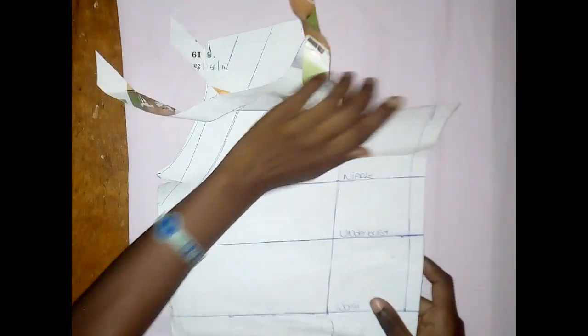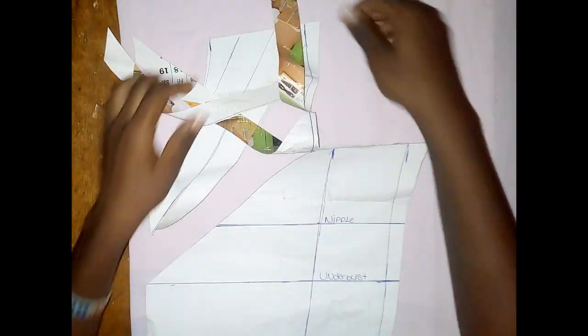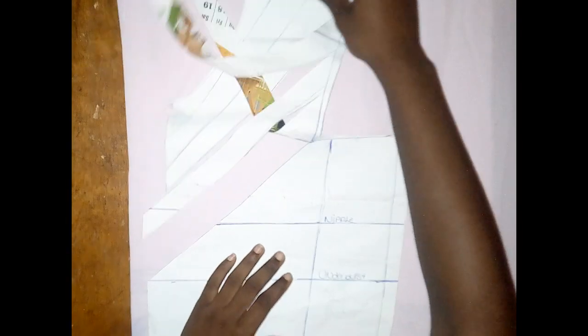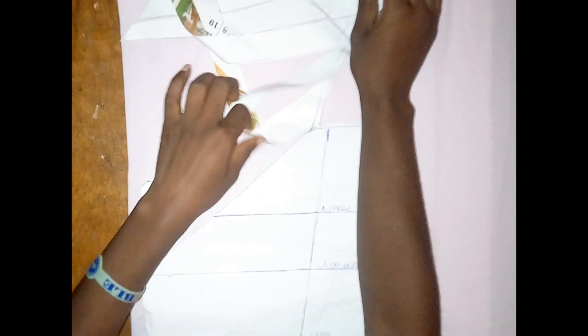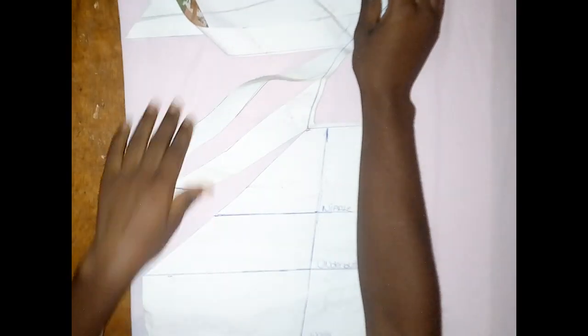So guys, I folded the fabric into two. Remember, it's a chiffon material. So this is it, 1, 2. I'm just going to go on now to bring in my pattern. This is what it's looking like. I'm just going to arrange it.